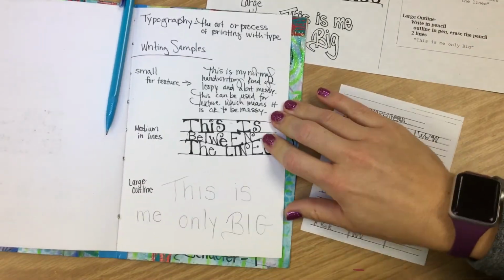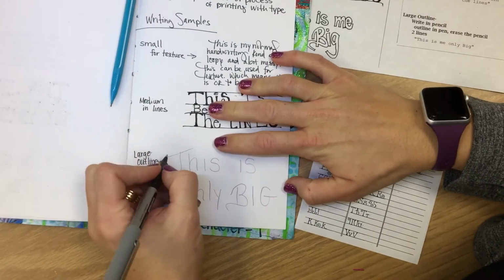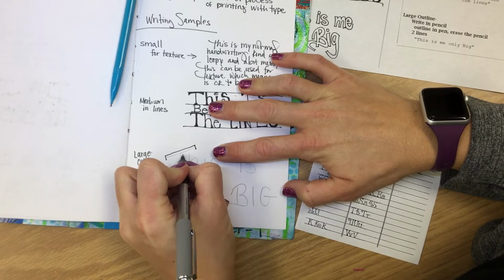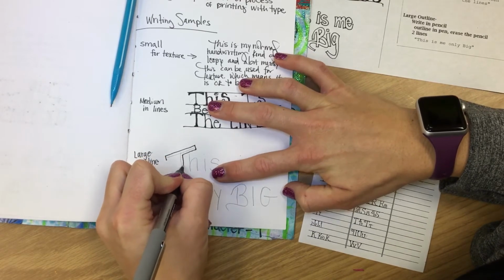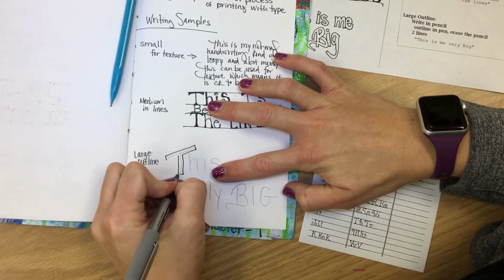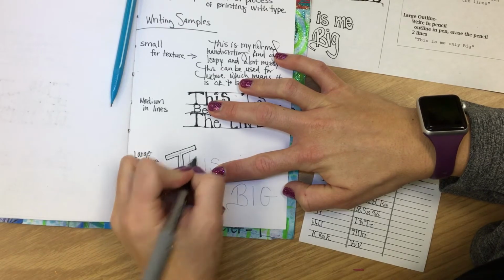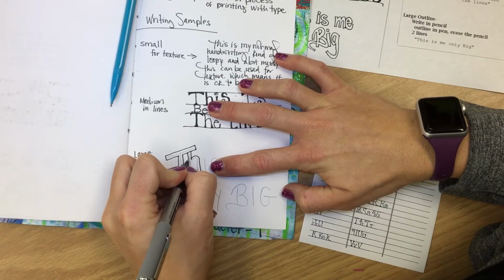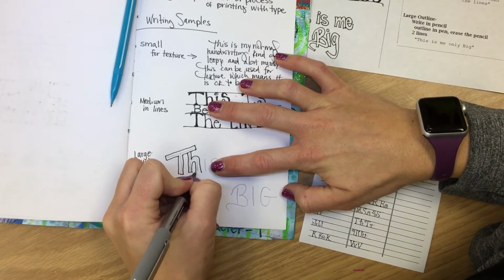Okay. Once you do that, you're going to take your pen and you're going to outline the pencil. Like I said, that way it's kind of like a bubble letter, but it still has your style with it. When you get to letters that overlap, you'll have to decide how you want to do that.